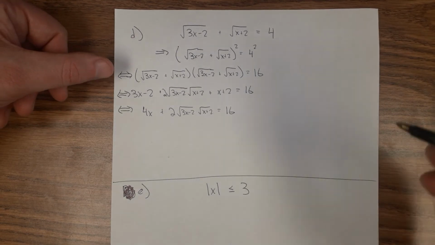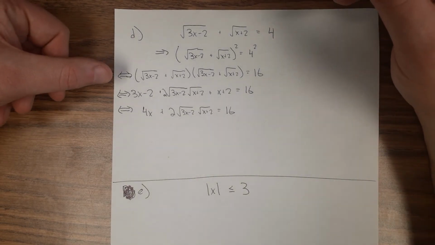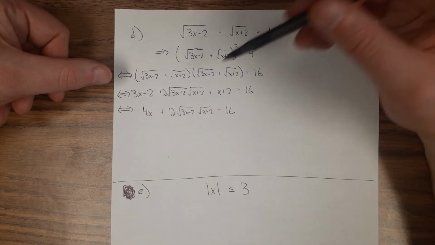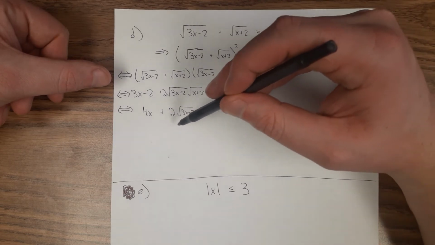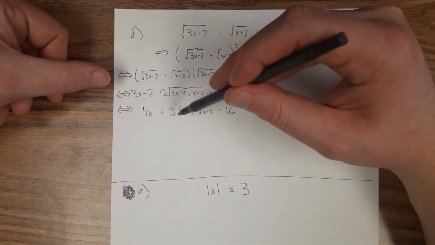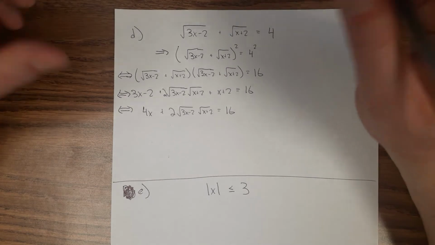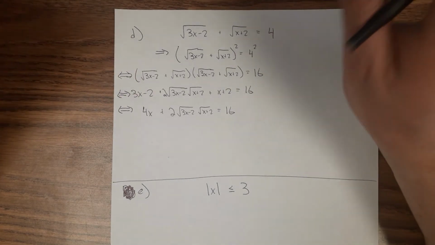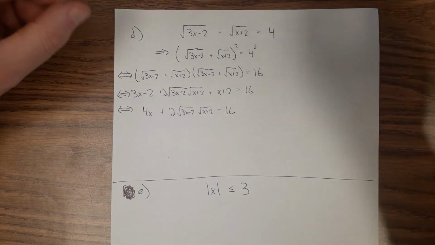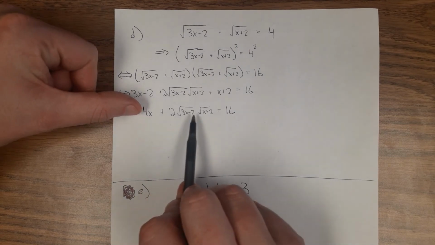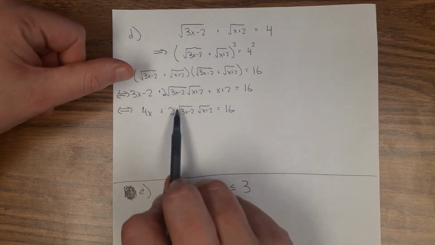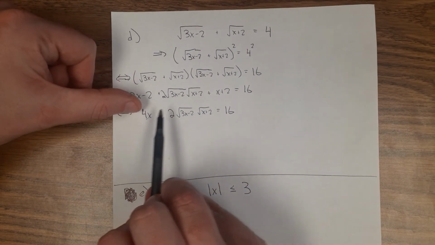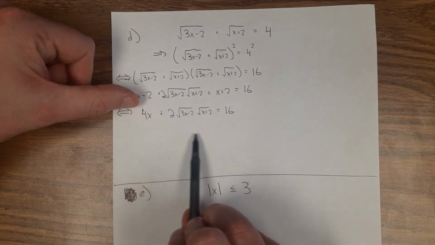So what are we going to do? Well, I'm going to square both sides again, but I'm not going to do it immediately. I'm going to kind of isolate the part with the square root in it. That way, when I square both sides, everything's clean and the square root just goes away. Meaning, so once again, I'm going to isolate the part with the square root in it. So I'm going to subtract the 4x, and then I'm going to divide by 2.